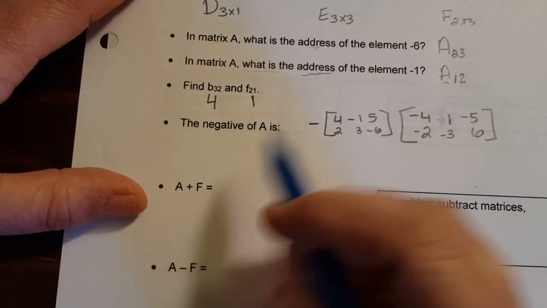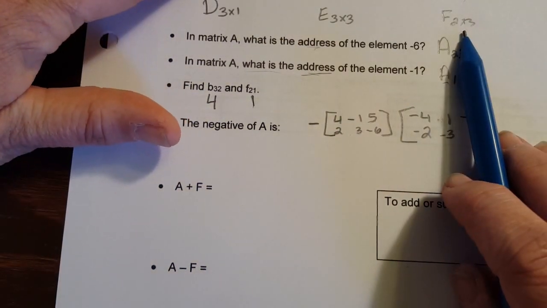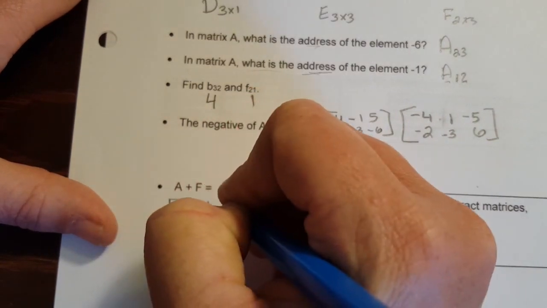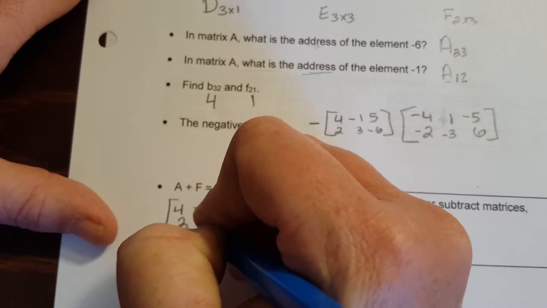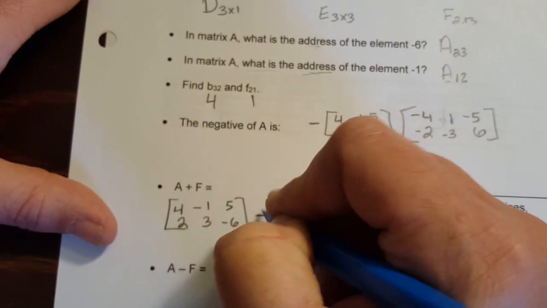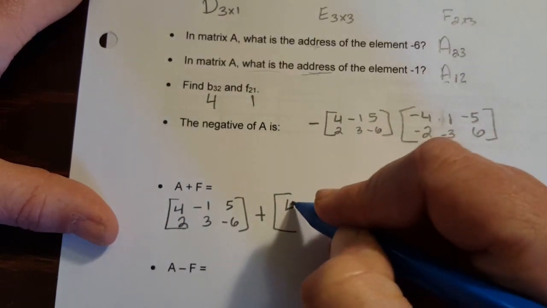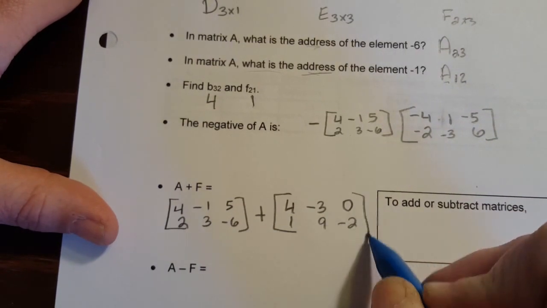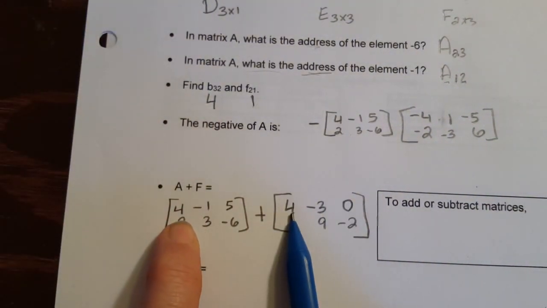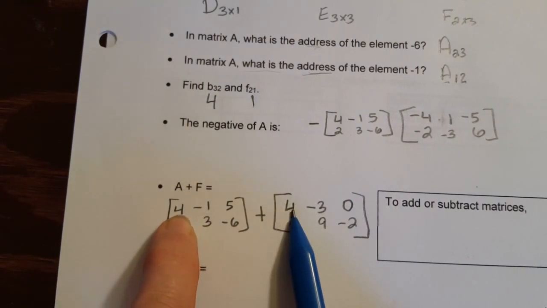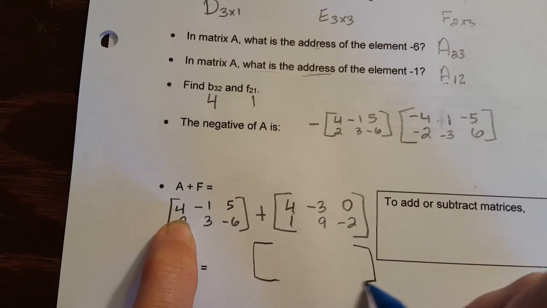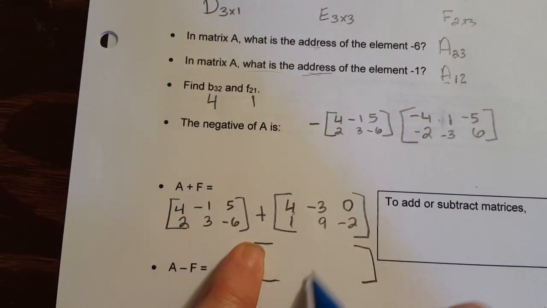A plus F. So A and F, they are the same size. So A is 4, -1, 5, 2, 3, negative 6. So you just add the addresses together, basically, each element together in the same location. So if I start with the 2 by 3, I'm going to end with the 2 by 3.